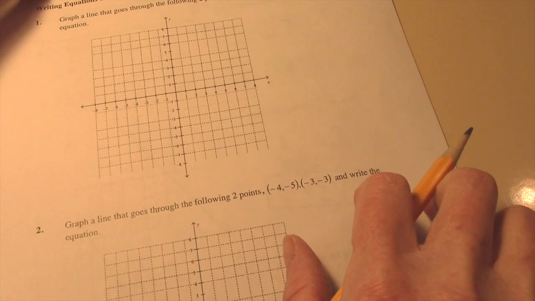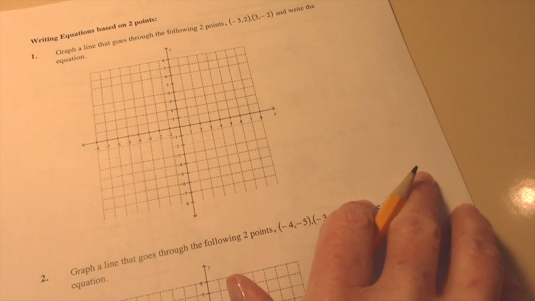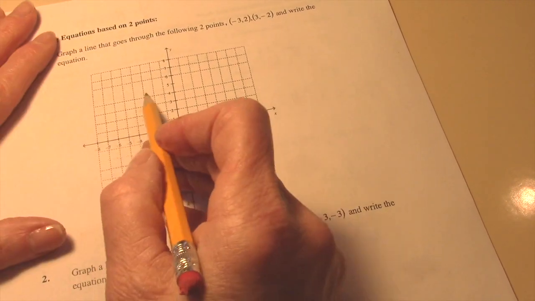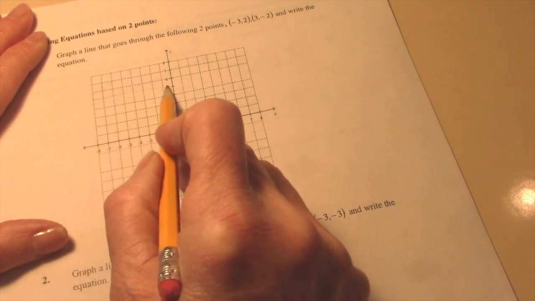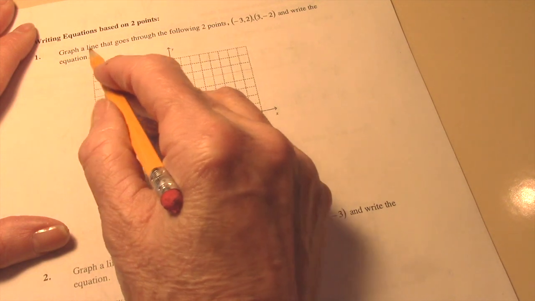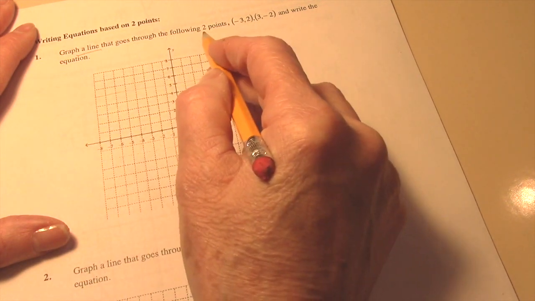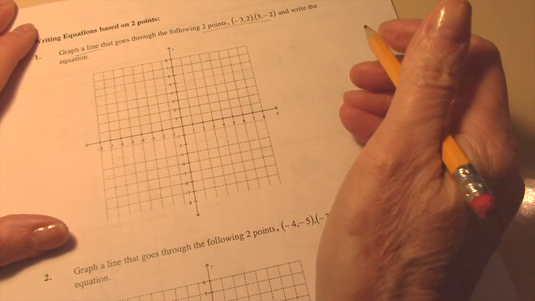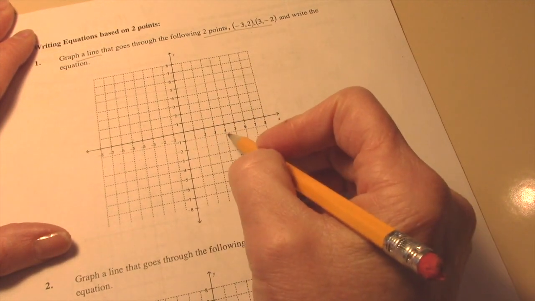Writing equations based on 2 points. Okay, well, first off, I'm going to finish off this little graph. Oh, this is so annoying. All right. Graph a line that goes through the 2 following points, and then write the equation. Okay, so I got to plot these points.